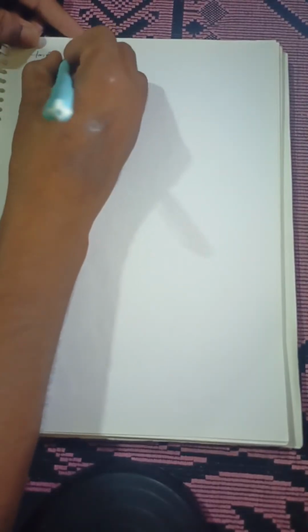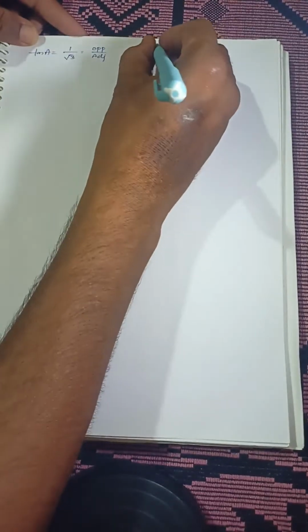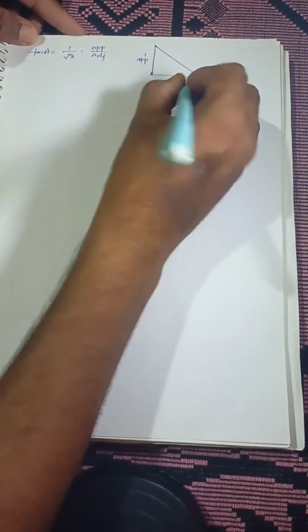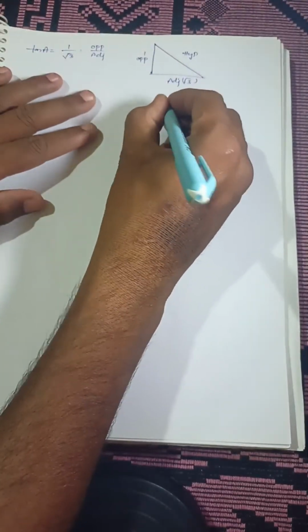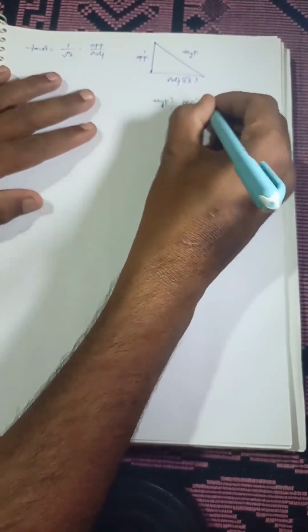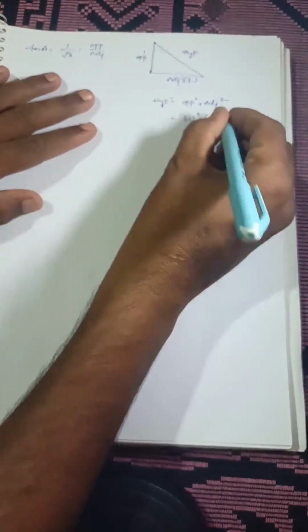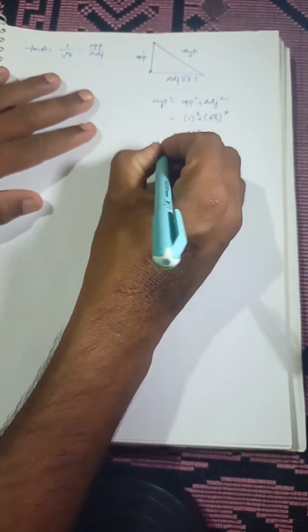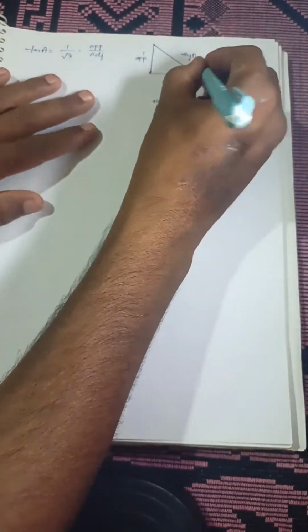If you get the same values, if tan A is 1 by root 3, tan A means opposite by adjacent. So this is the right angle triangle, this is the opposite side 1, this is the adjacent side root 3, and the hypotenuse we have to find out. Hypotenuse square equals opposite square plus adjacent square. That means 1 squared plus root 3 squared, the square root will get cancelled. 1 squared is 1, 1 plus 3 is 4. This is hypotenuse square. Then the hypotenuse value becomes how much? Root 4 becomes 2. So the hypotenuse value is 2.